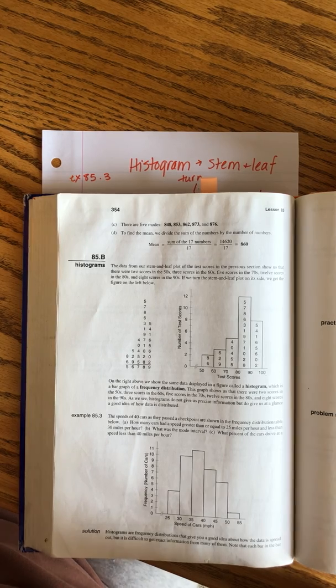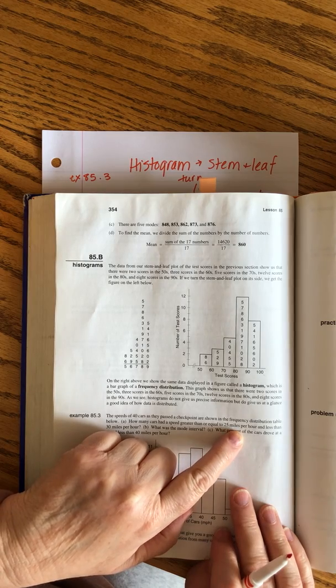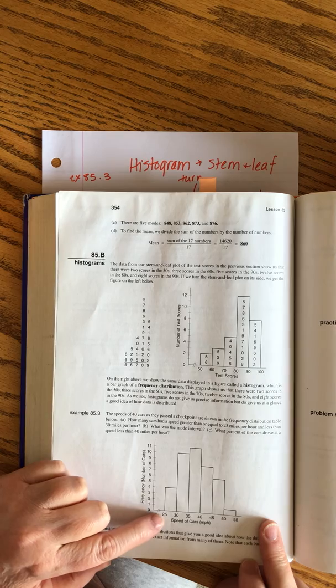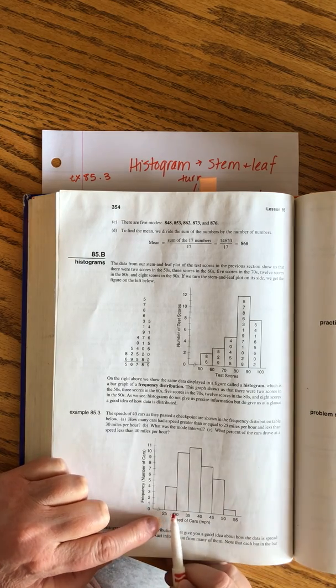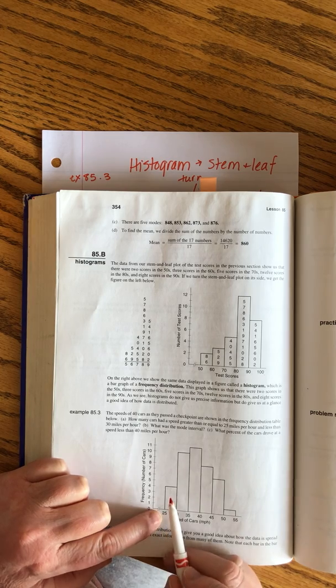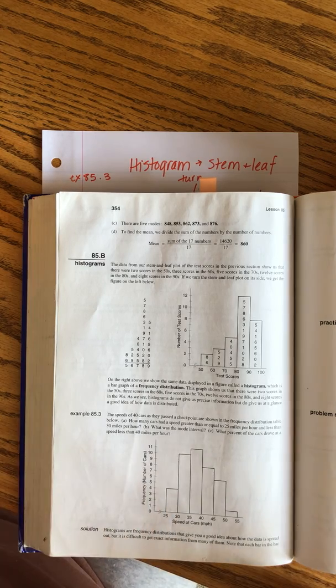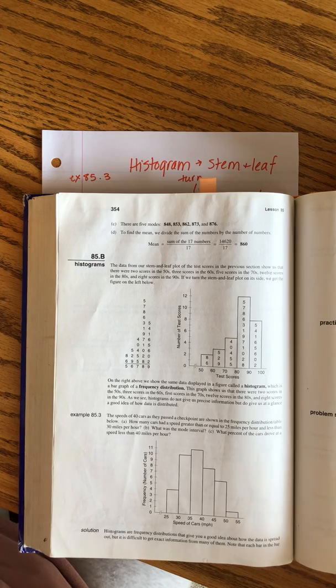How many cars had a speed greater than or equal to 25 miles per hour and less than 30? So how many cars are in this chunk, right? 25 or greater, but less than 30. And we see the answer is right there. That would be 4 cars. I can see the answers on the next page. You guys can't. You'll have to trust me.